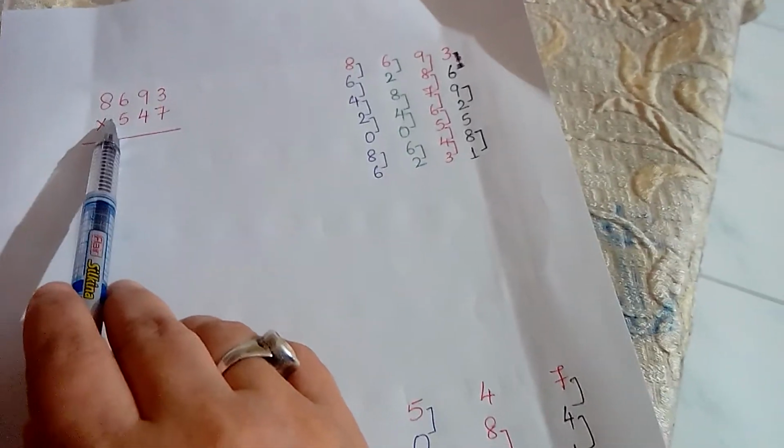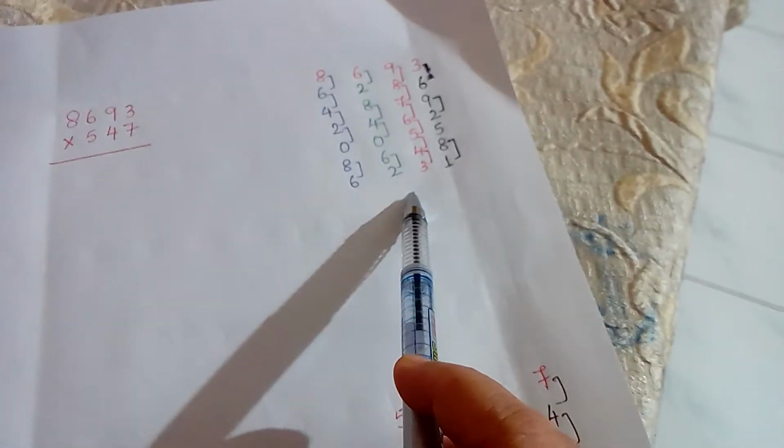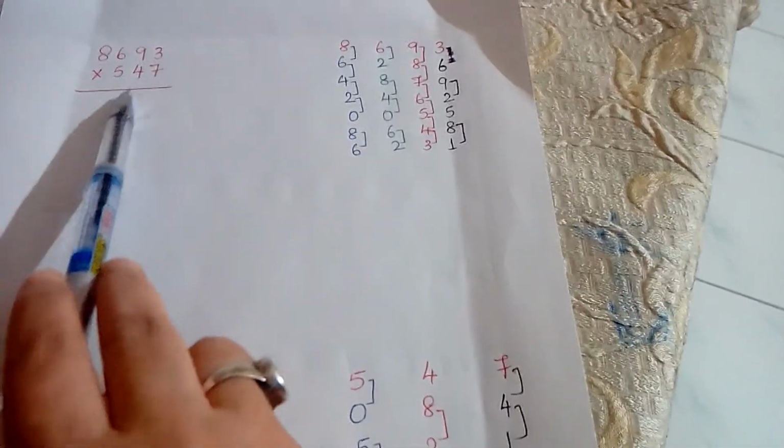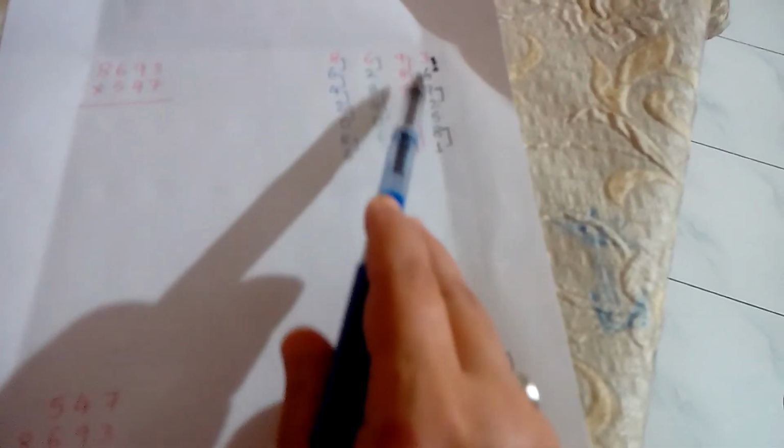Now I have to write the patterns for 8693, and up to how many lines I have to write depends on the highest number present in the second number. In the second number, the highest number present is 7. So I will write the pattern table for 8693 up to 7.